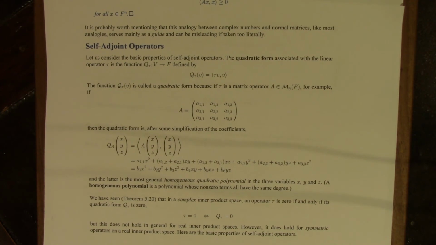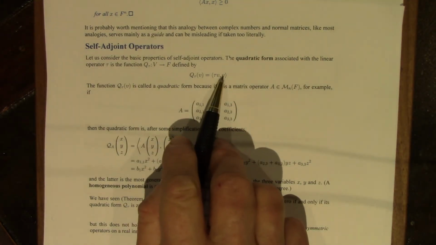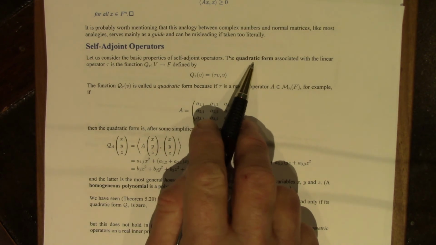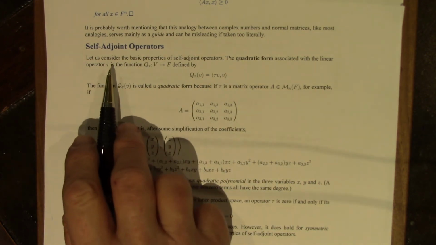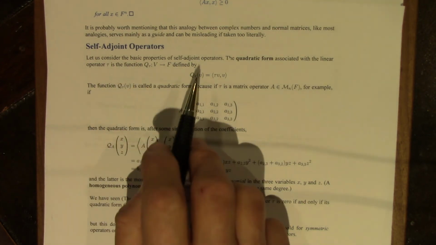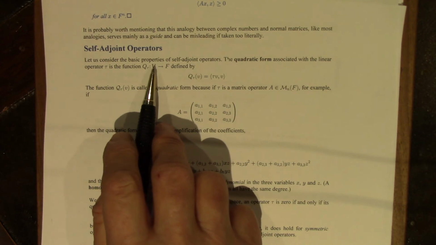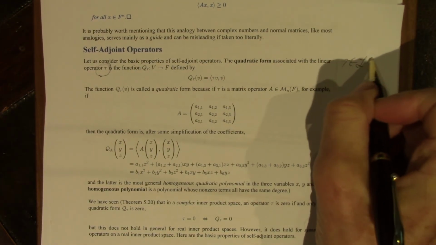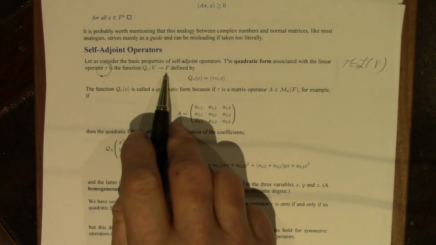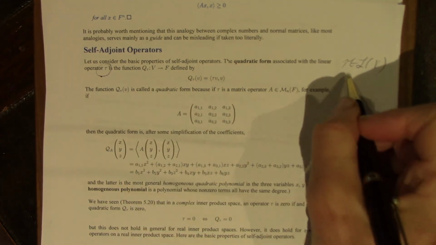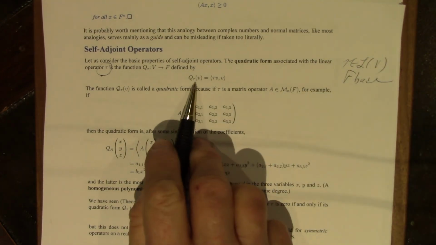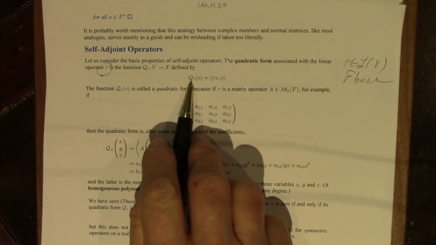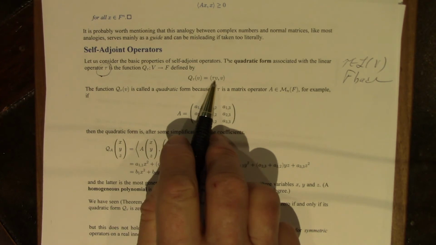Okay, so let's take a look at the basic properties first of self-adjoint operators. And it's helpful to define the quadratic form associated with a linear operator tau. It's this function q sub tau mapping the inner product space V, upon which this is, I probably should have written here, tau in L of V, mapping V to the base field, F. F is the base field. And it's defined this way. Q sub tau of v is the inner product, tau v comma v.